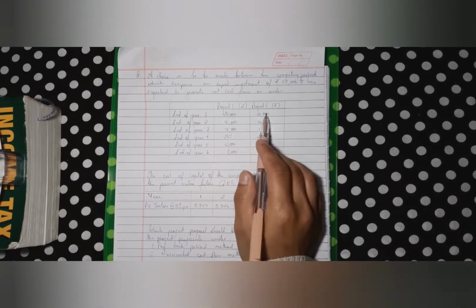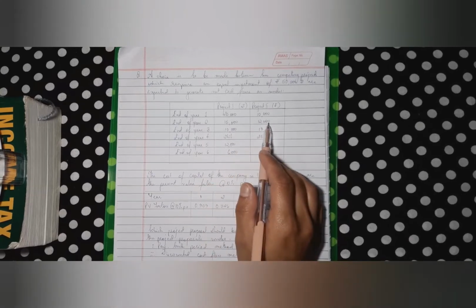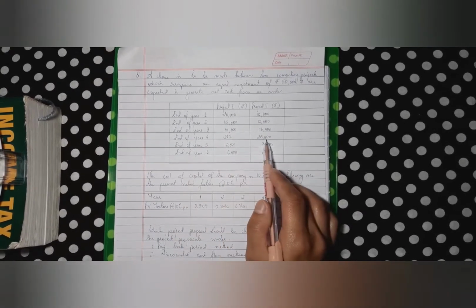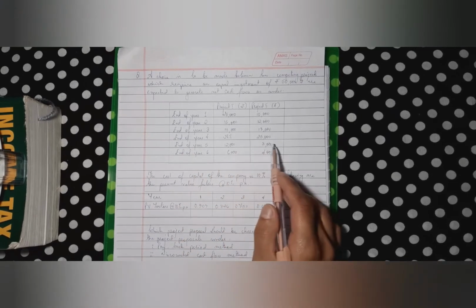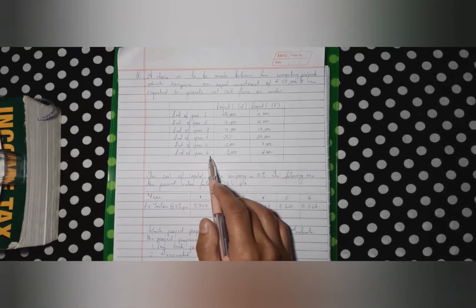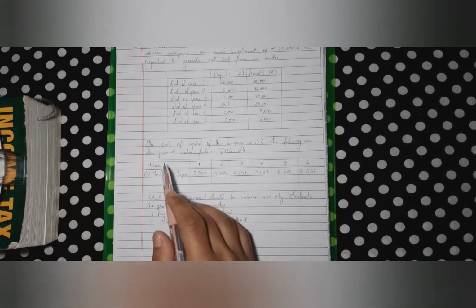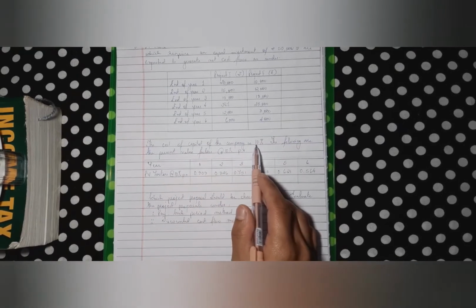Year 1, 25,000 and 10,000. Year 2, 15,000 and 12,000. Year 3, 10,000 and 18,000. Year 4, 0 and 25,000. Year 5, 12,000 and 8,000. And at the end of year 6, it is 6,000 and 4,000. Additionally, they gave us the cost of capital of the company, which is 10%.